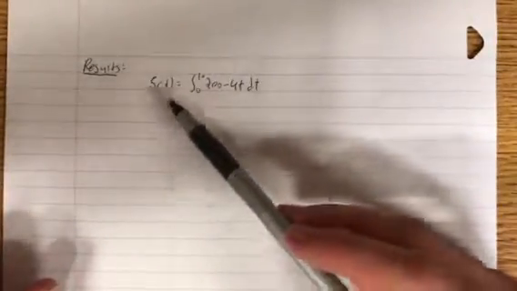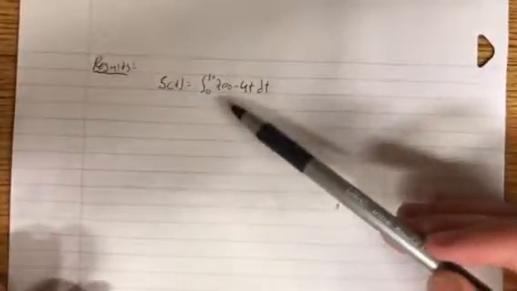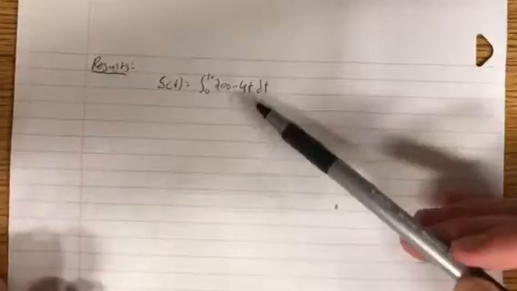Alright, now that we've made our assumptions, defined our equations and variables, and explained our methodology, we are ready to get cracking and find some results. So here I have set up the equation we discussed in our methodology. I have S of t, which is the amount of water that leaves after a certain time, equal to the integral from 0 to 10 of 200 minus 4t dt.